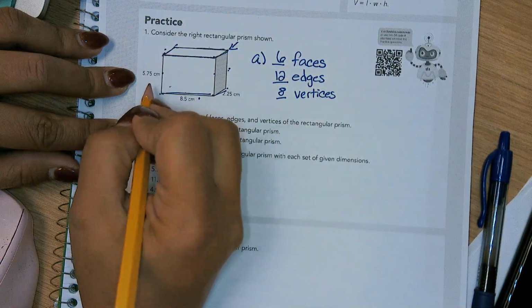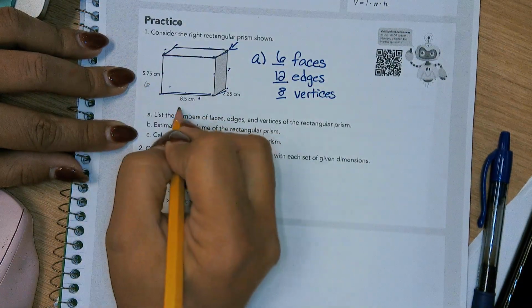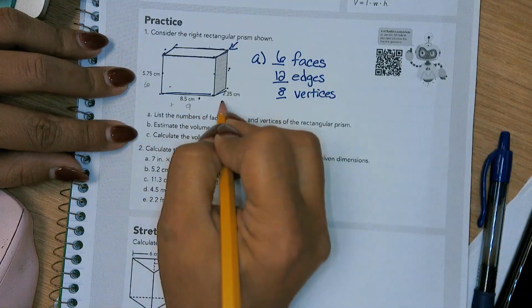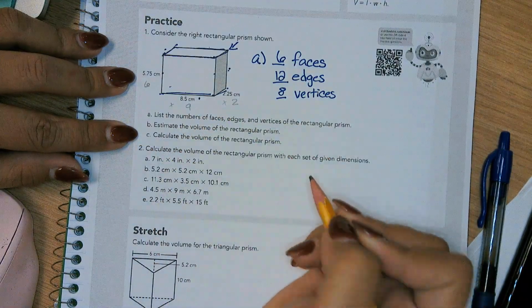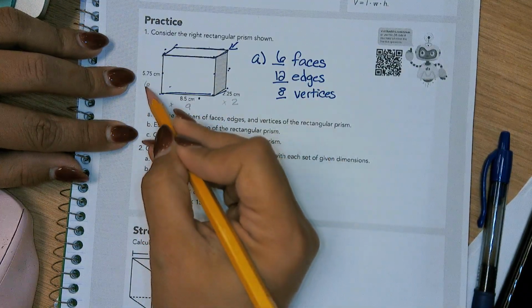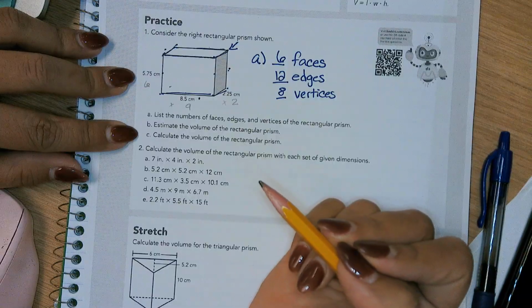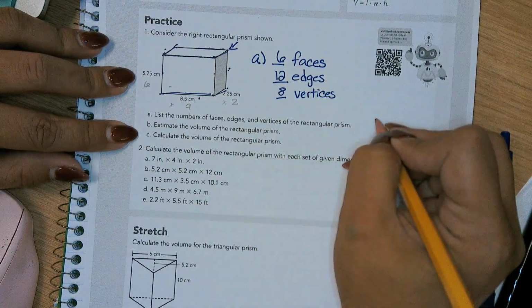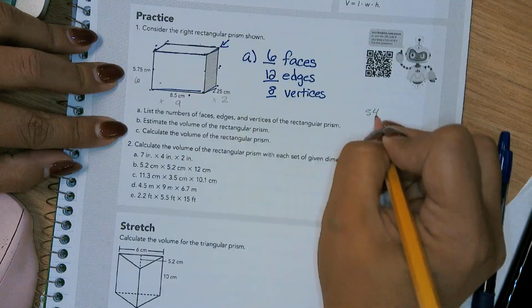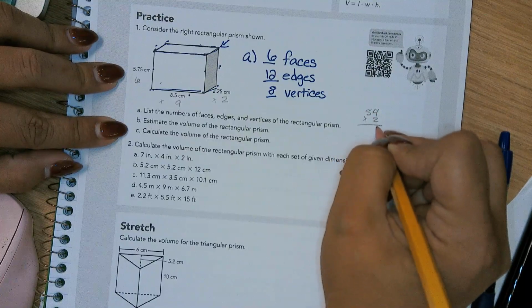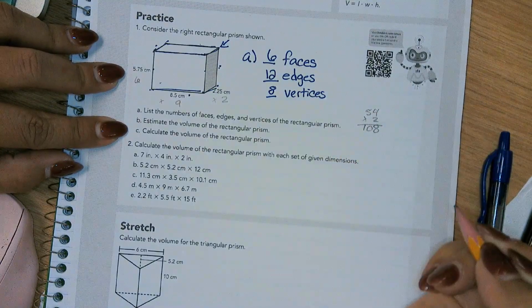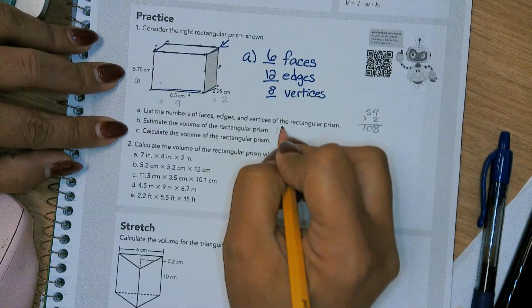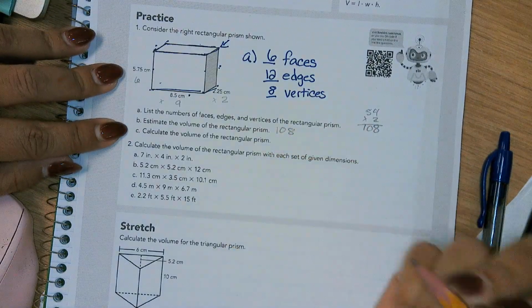So I'm going to write 6 times 9 times 2. Well, 6 times 9 is 54. So I'll write that over here, 54 times 2, 8, 10. So it's going to be about 108.